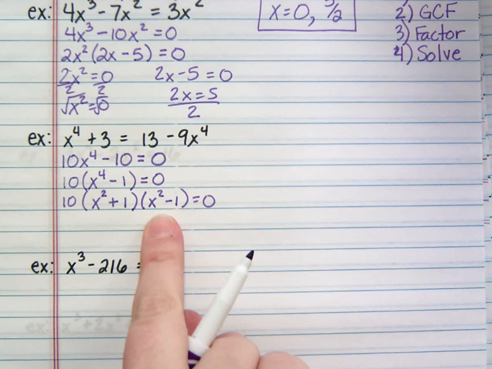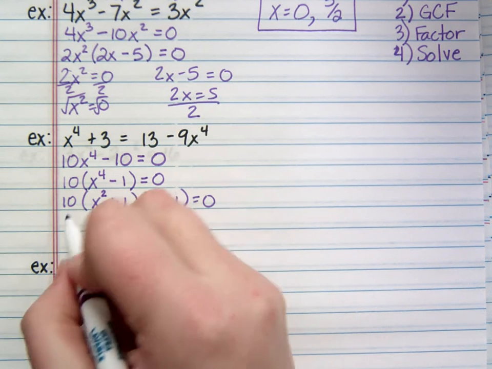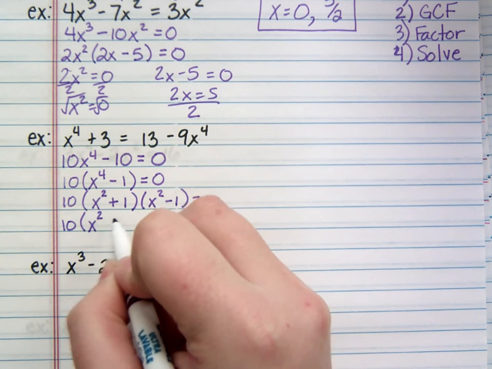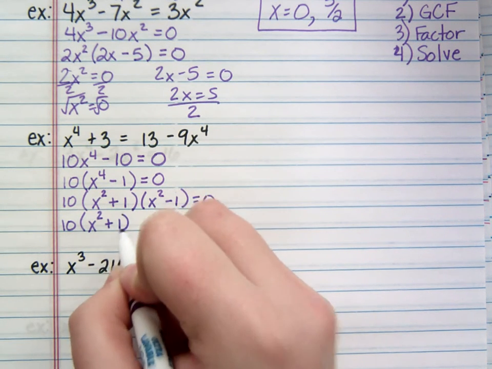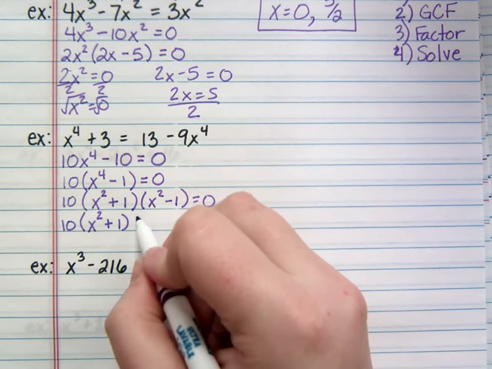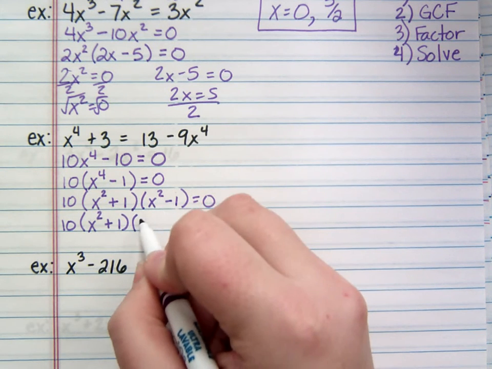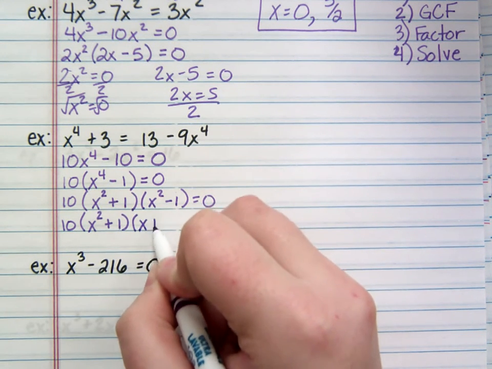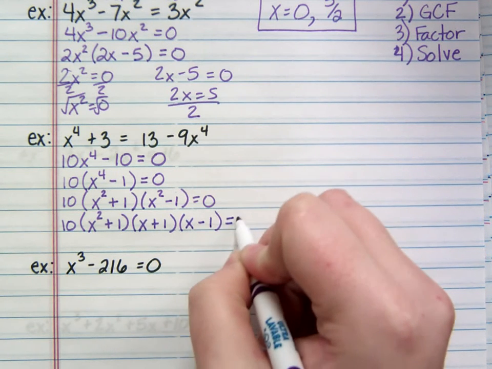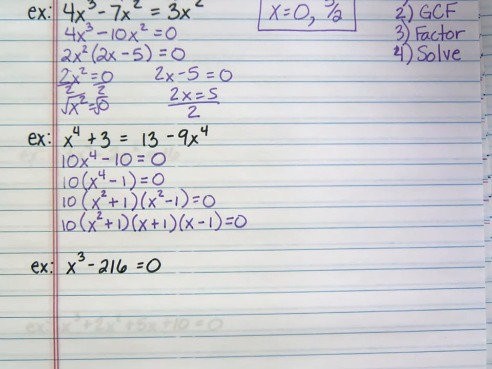This one is also a difference of squares. So factor further. X squared plus 1, you can't do anything. It's addition. And the pattern is difference of squares. So we can't do anything to that one. But we can on this one. So square root of x squared is x. Square root of 1 is 1. So I do x plus 1 and x minus 1. Now this is factored further.